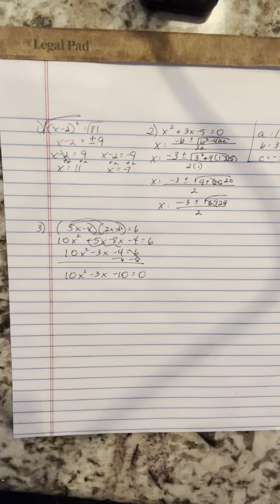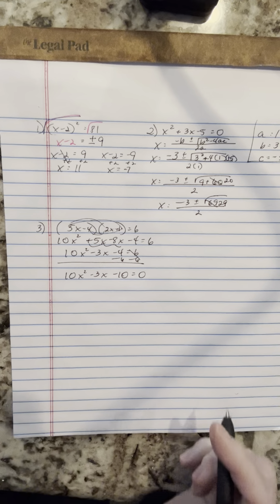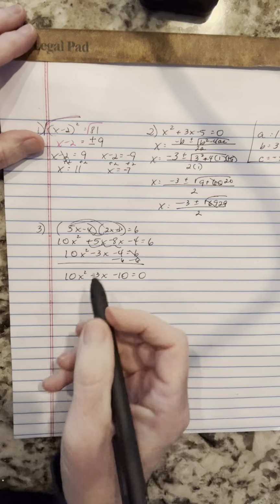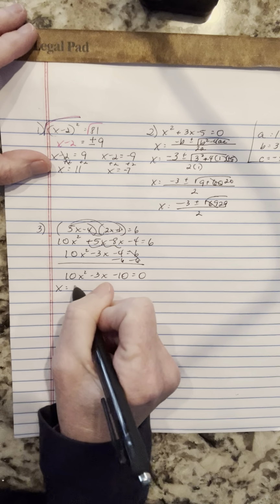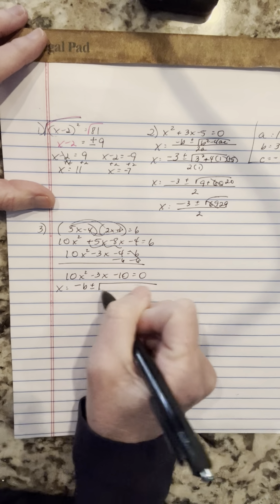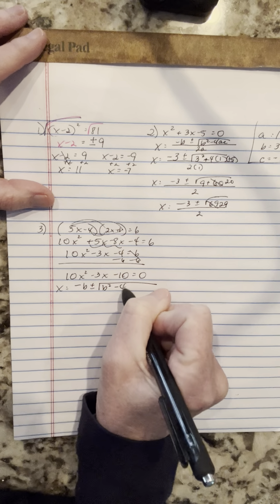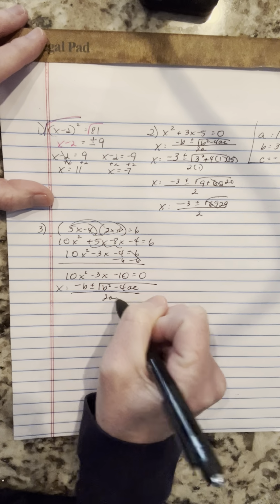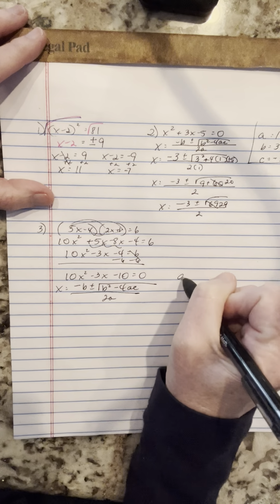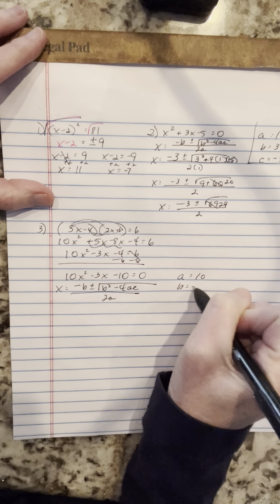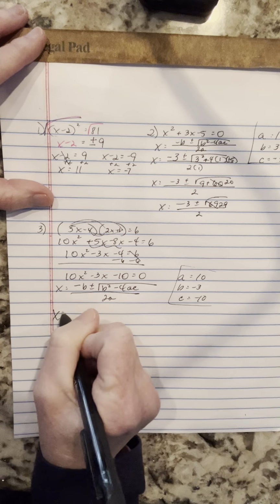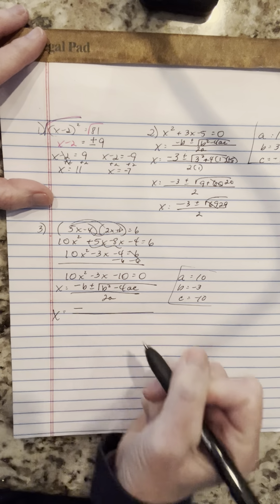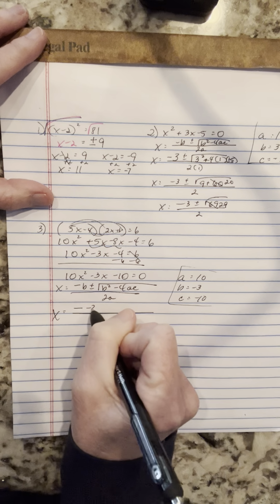Okay, I'm looking at this. I'm not feeling like it's going to factor into 2 sets of parentheses the regular way that we factor. So I'm just going to go ahead and do quadratic formula again. I'm going to write it down, negative b plus or minus the square root of b squared minus 4ac, all over 2a. If you want to keep track, we've got a is 10, b is a negative 3, and c is negative 10. So x equals, start with a negative sign, b is a negative 3.